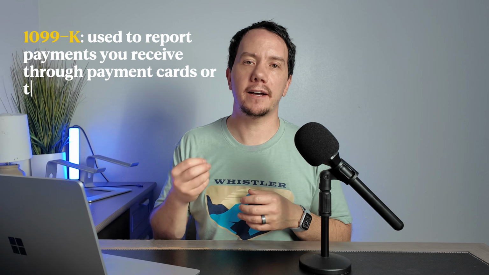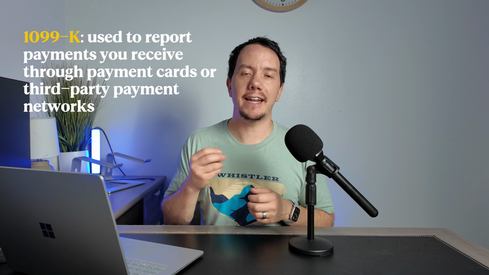You do not have to do it if they pay you via credit card or debit card. That is because that income will already get reported to the IRS on that Form 1099-K. But using that Form 1099-NEC is how all those cash payments, those PayPal, those Zelle payments, that's how they will get reported to the IRS.